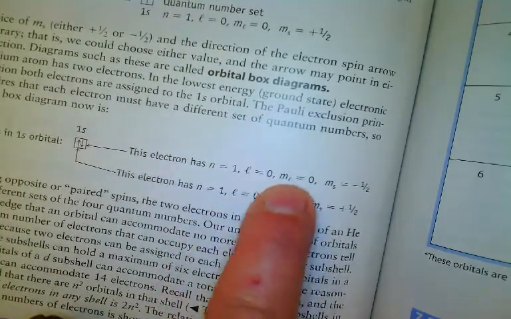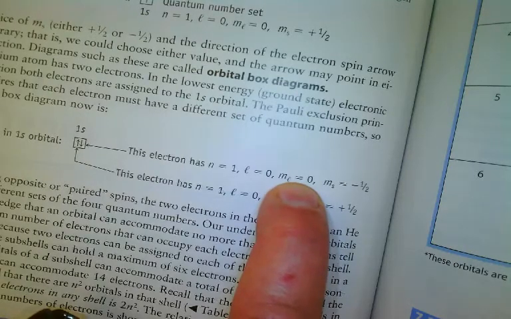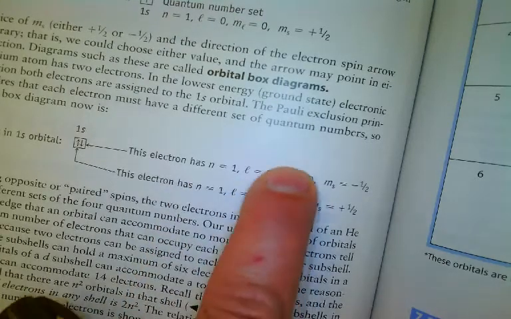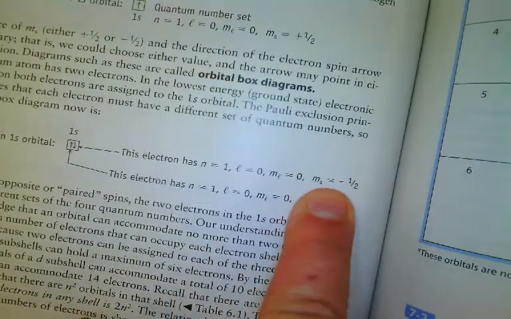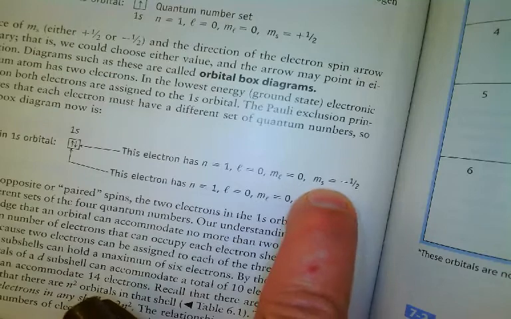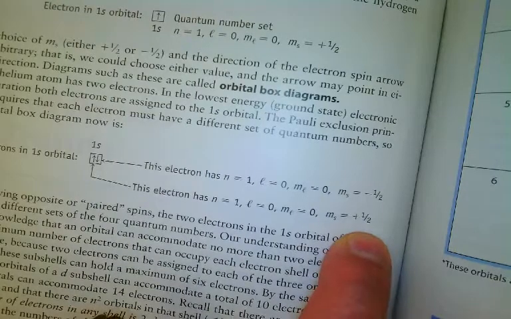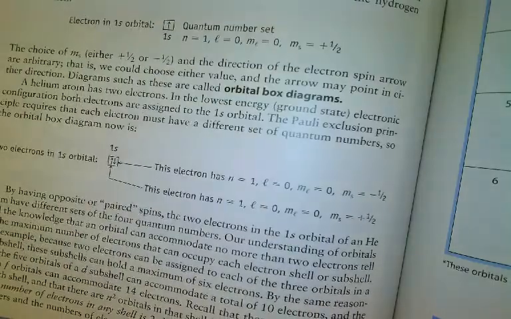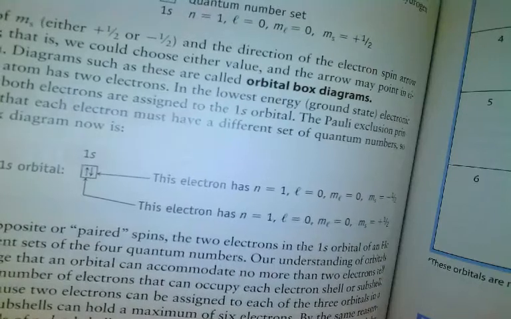And now, how do we know what ML is? N is the energy level. Okay, so ML is going to be a little cloudy to you. If you don't totally understand ML, that's okay. But you should definitely understand this one. The spin. If the arrow's going down, it's going to be a minus. If it's going up, it's going to be a plus. You always put the up arrow first, I forget. It doesn't matter as long as they're going opposite directions, they're fine.